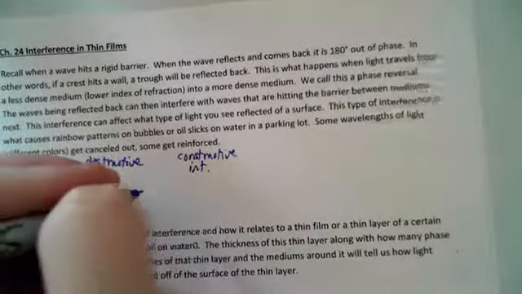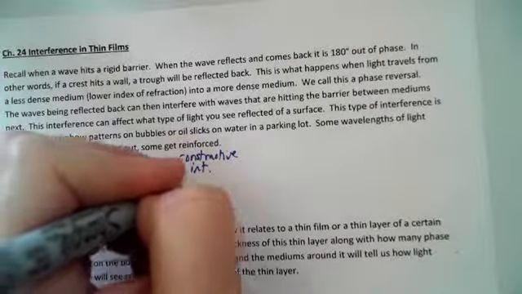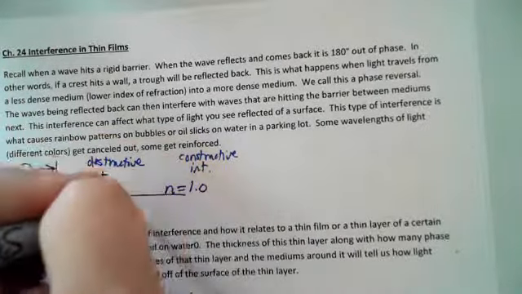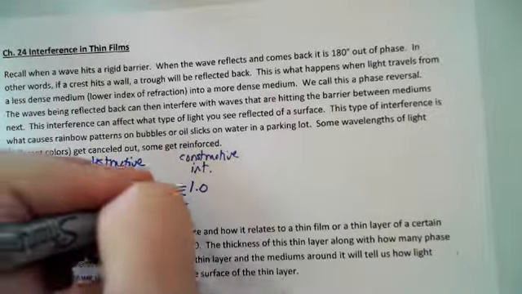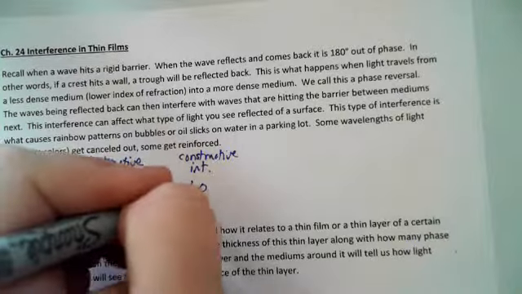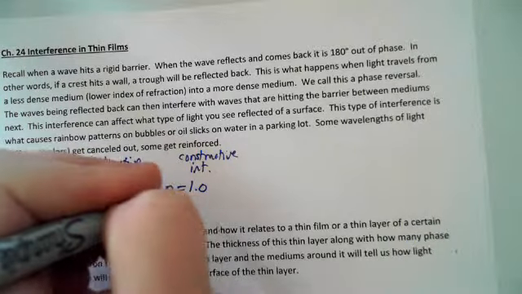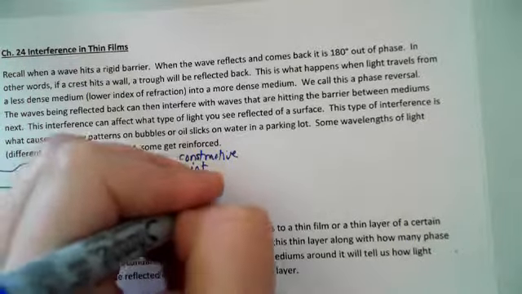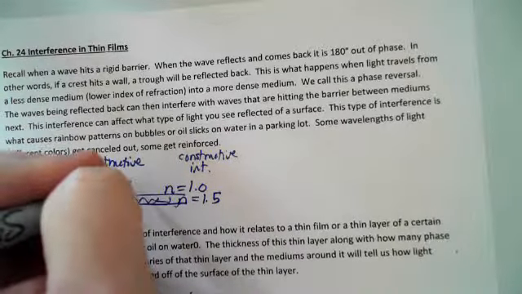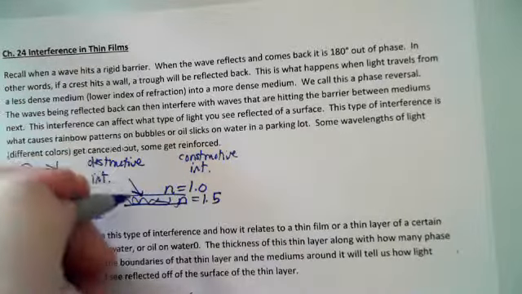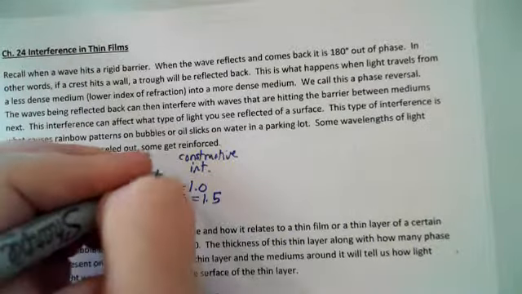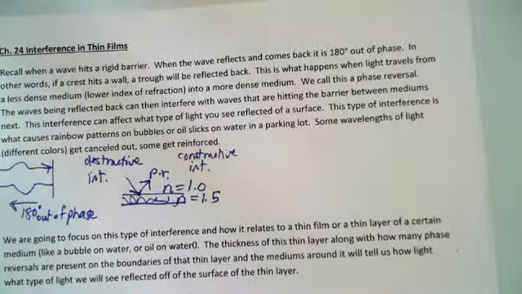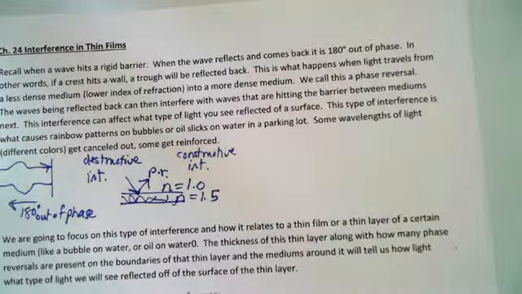Okay, so if I hit a barrier, say I'm in air, and this is my thin film right here, say it has an index of refraction of, say, 1.5. Then as light hits that barrier between air and my thin film, I'm going to end up with a phase reversal. And we're going to denote that with a PR, P dot R dot. Okay, a little phase reversal.